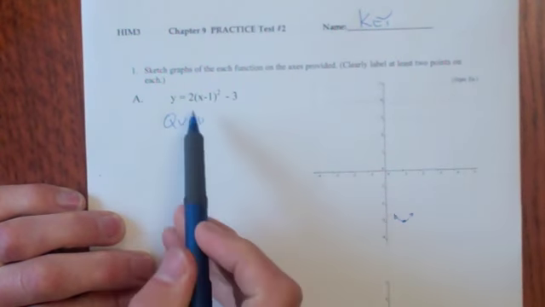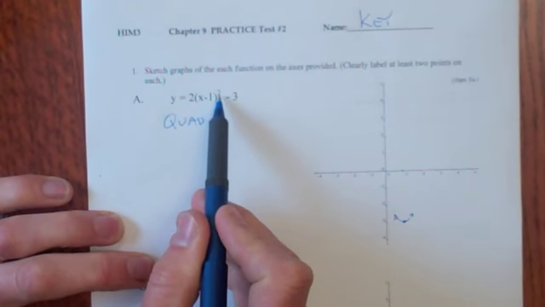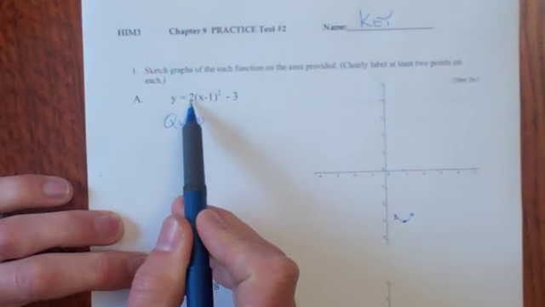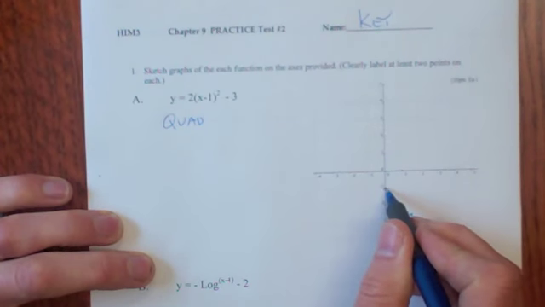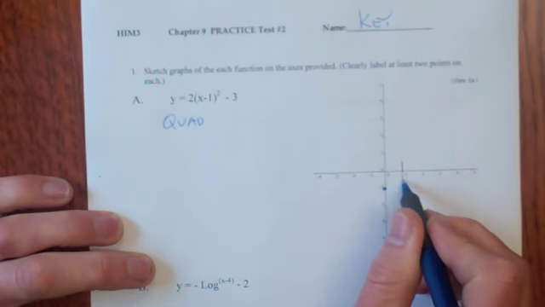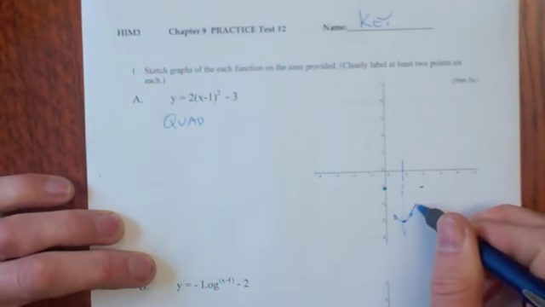So I can just plug in 0 if I want. That's an easy one. And when I plug in 0, I get 1. When I square a negative 1, 1 times 2 is 2. 2 plus a negative 3 is negative 1. So it goes up through there. And of course, with the parabola, you get that symmetry. So I've got really 2 points.